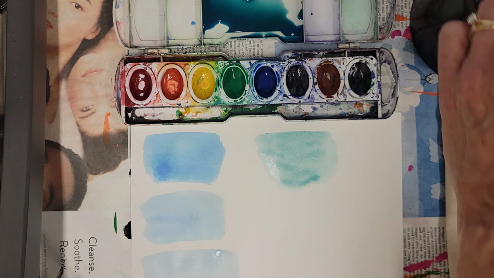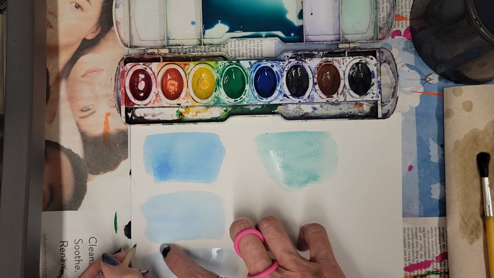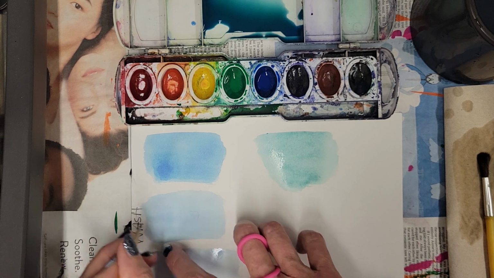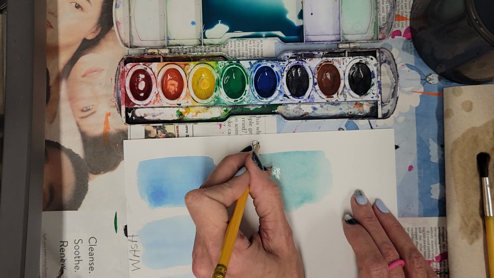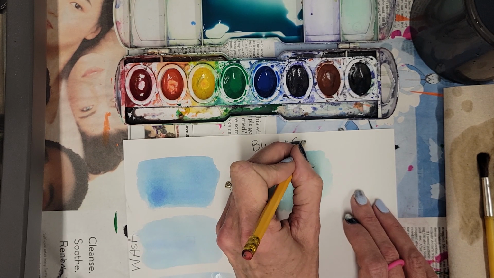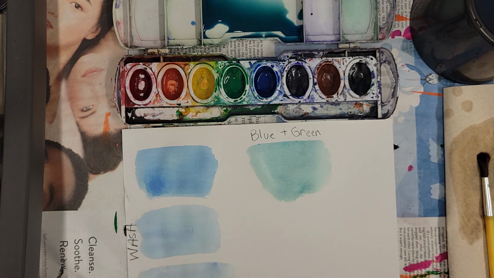And then I also might want to take some notes as I go. So I would know that this is my wash. And I would want to remember how I made this color in case I want to make it later. So I'm going to write blue plus green. Just taking some notes for myself.